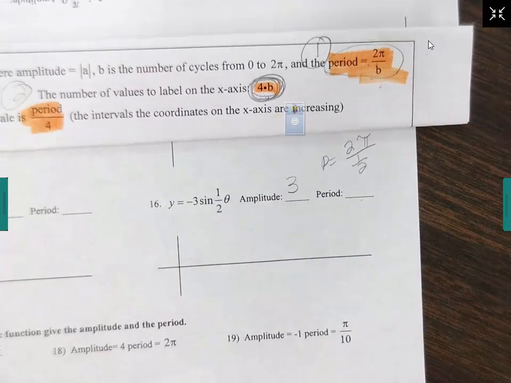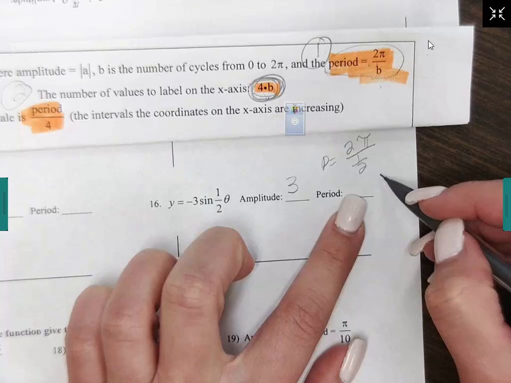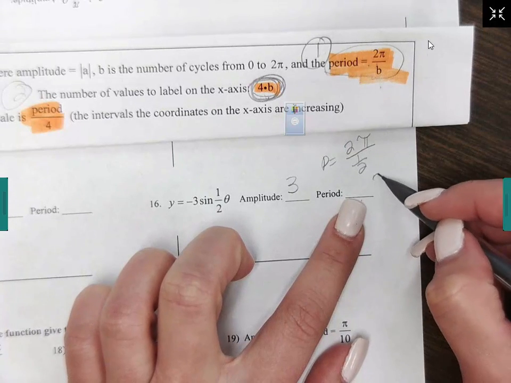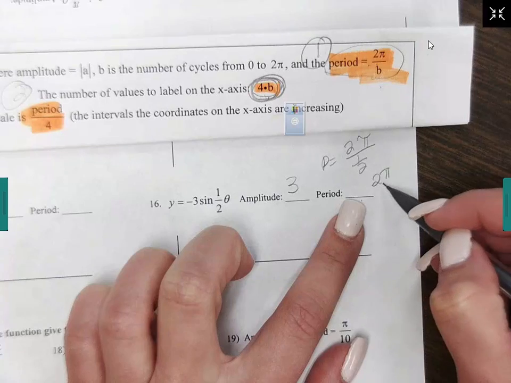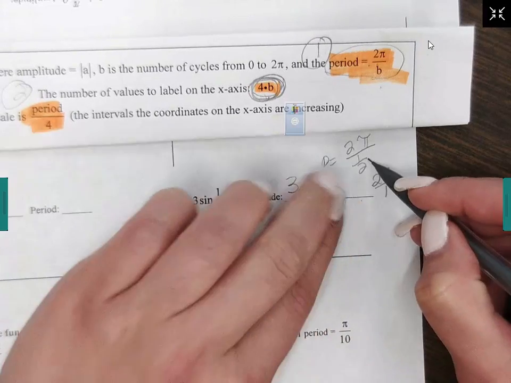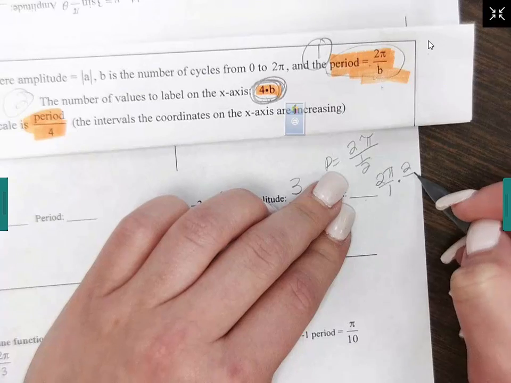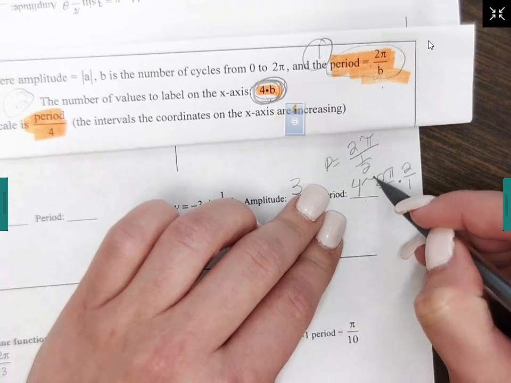Now, I'm not even mad if you don't know how to calculate this by hand, but you need to use your calculator if you don't know how. If you're using a yellow one, 2 divided by 1/2, go to math, enter, enter. But let's talk about how we would multiply this. 2 pi over 1, times the reciprocal, which is 2 over 1. So that would just give us 4 pi.